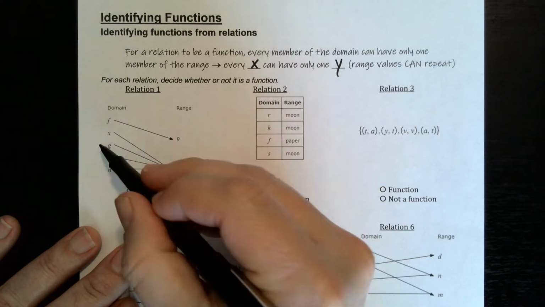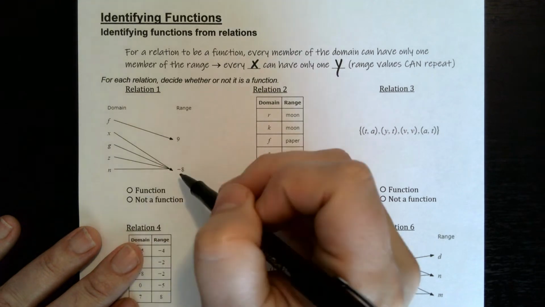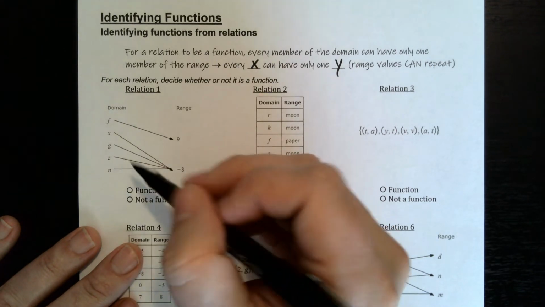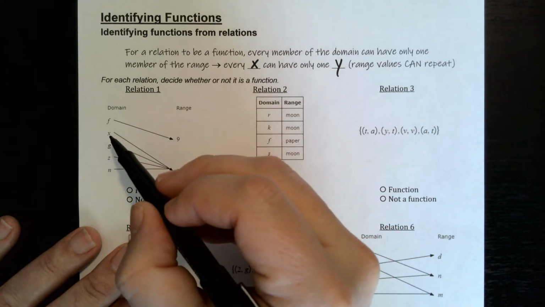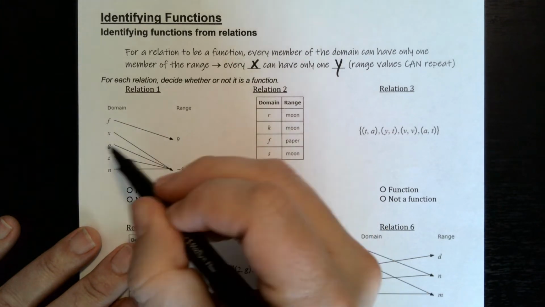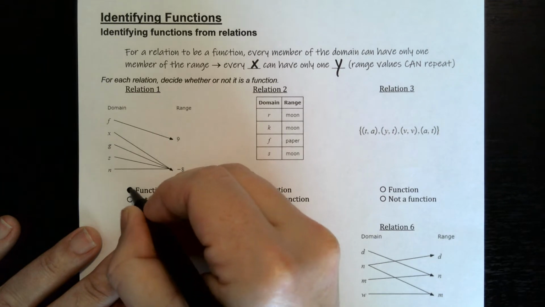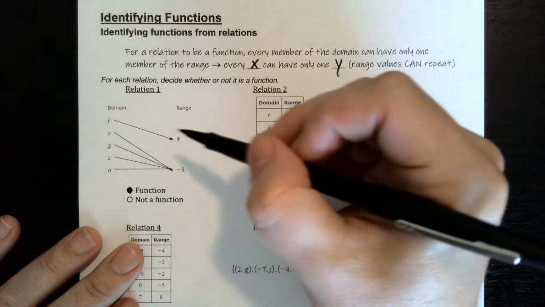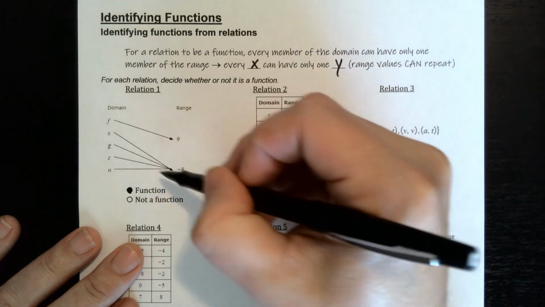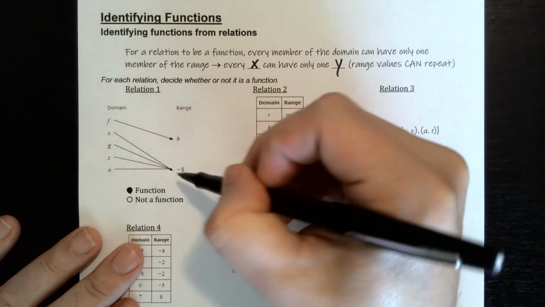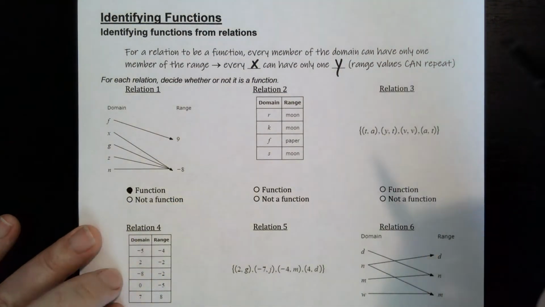All these things go to the same number, being -8, that's perfectly fine. But if any one of these had two lines that came out and went to the -8 and to the 9, that would be a problem. So this one is a function because every one of the domain has one and only one y value or a range value that goes with it. So yes, it's a function.